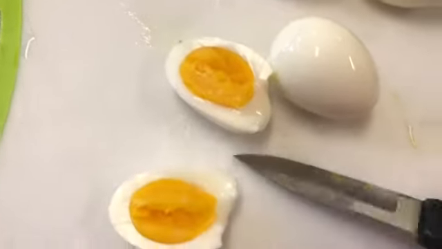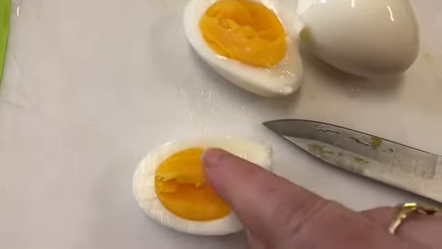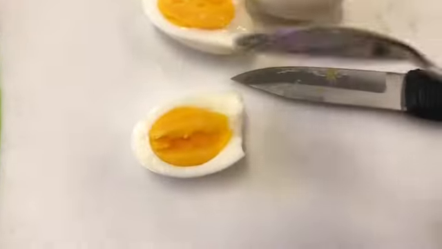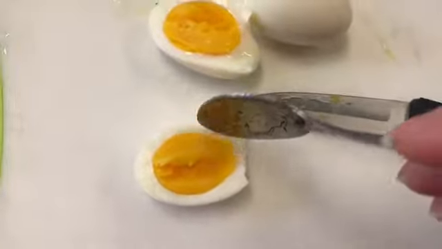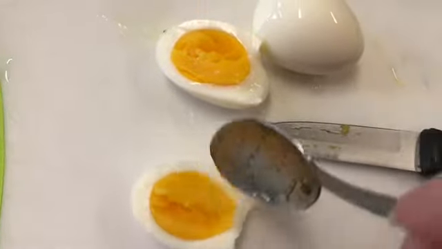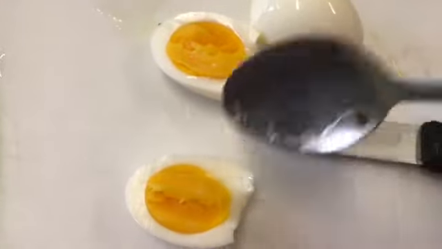And you should see beautiful yolk. And you see how there's no gray hue around the yolk? That's because we boiled it properly. So I'm going to remove the yolk, add it to our bowl, and then stir everything together and put it back in. Now I don't want to wreck, so I'm going to be very, very gentle.